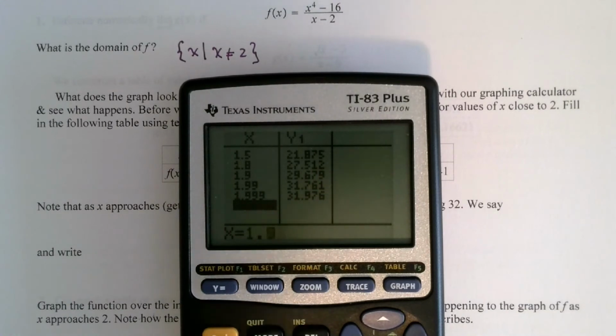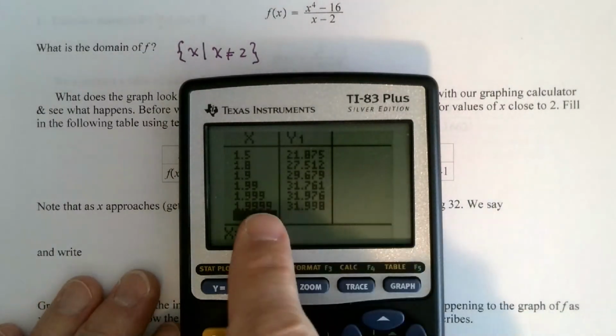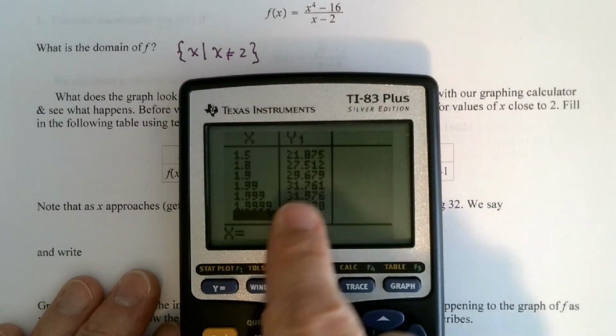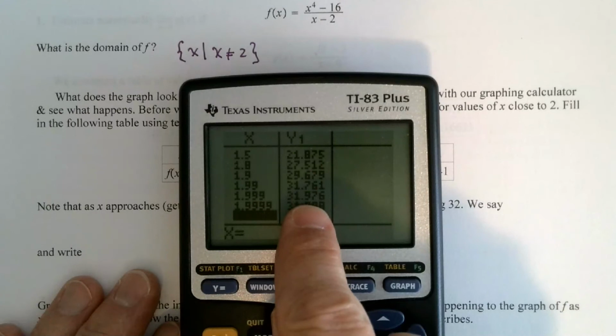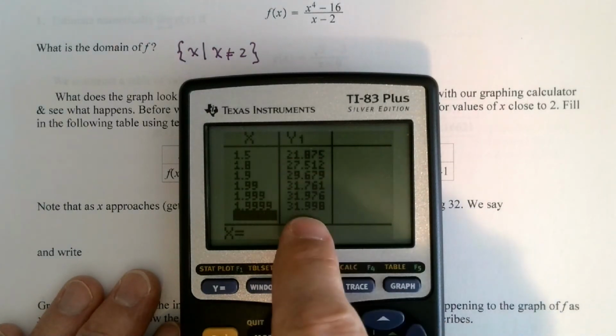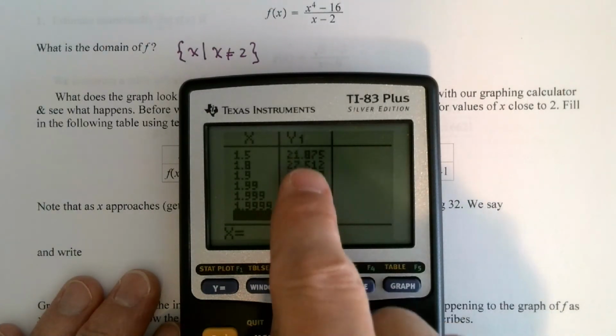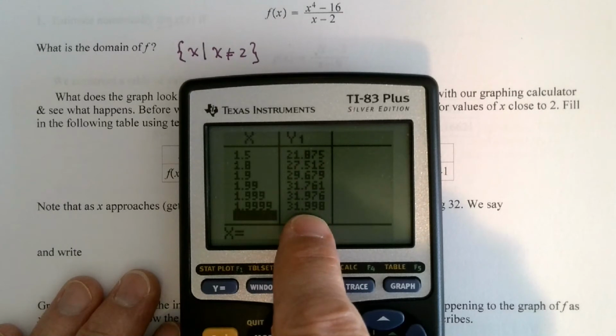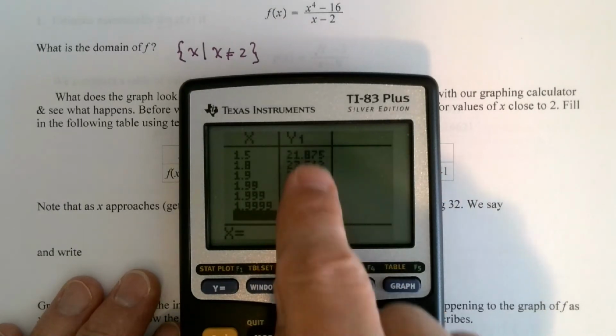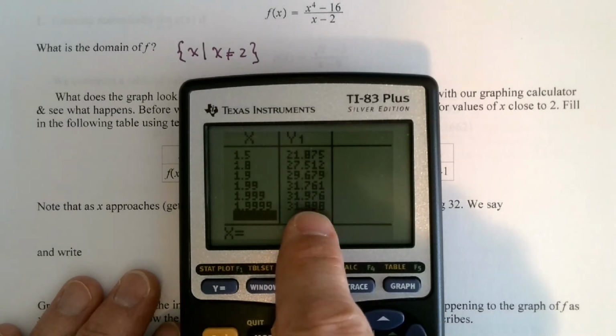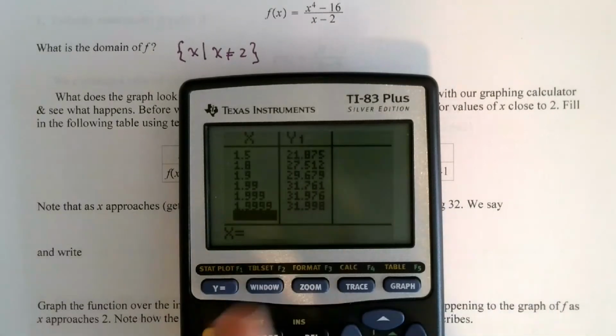I can continue this basically forever, mathematically, getting closer and closer to 2. Now, do we have a vertical asymptote? I don't think so, because the values are not becoming unbounded. They don't seem to be going like 100, 1,000, a million, a billion, like we would have with a vertical asymptote.